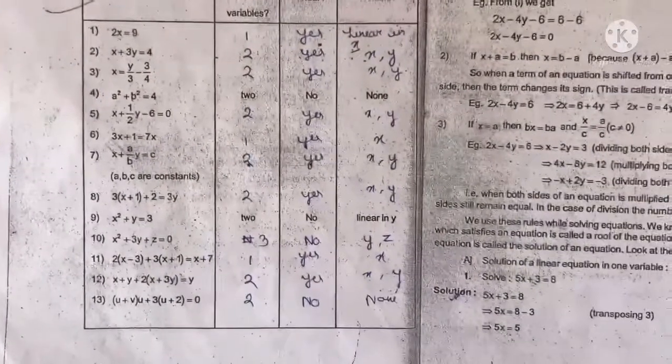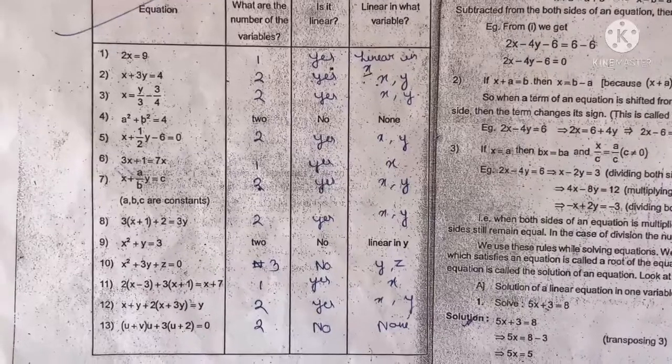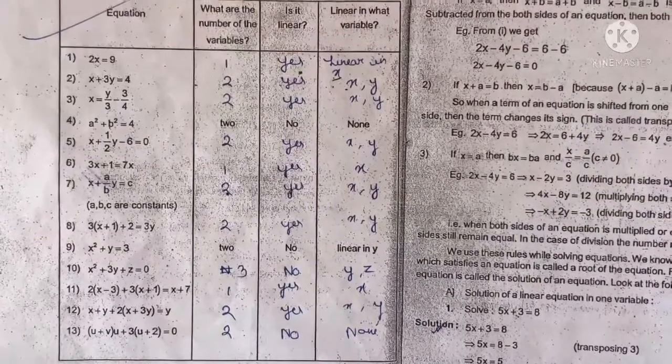So that is how we do. These things have been given in your app. The images are already given. I hope you have understood.